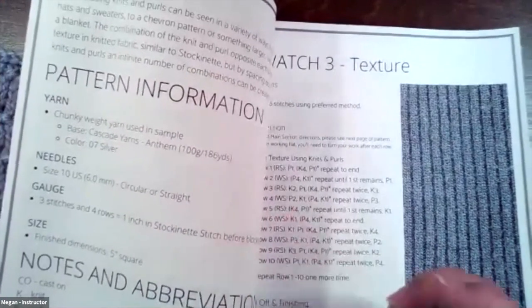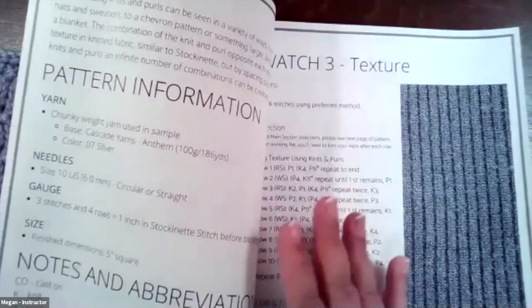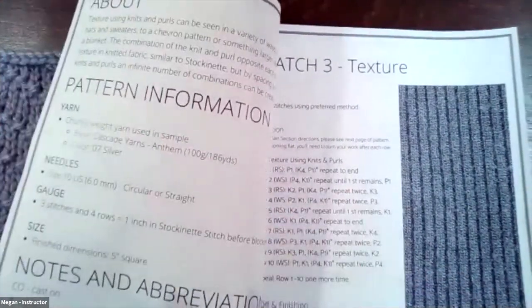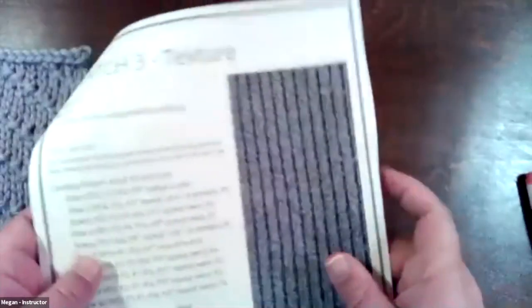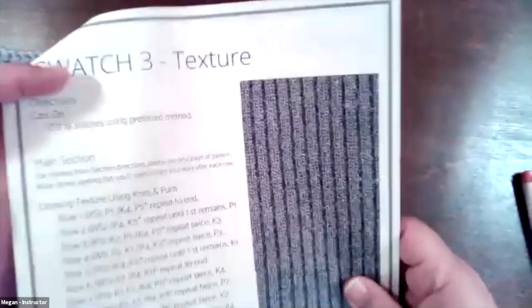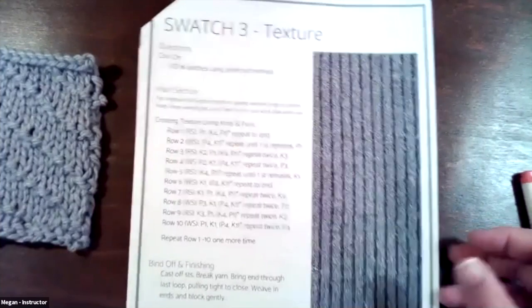We're going to have the right side of the work and the wrong side of the work because we're knitting flat, and stitches, turn work. So pretty basic like last time. So the written directions are going to be right here on page 3.